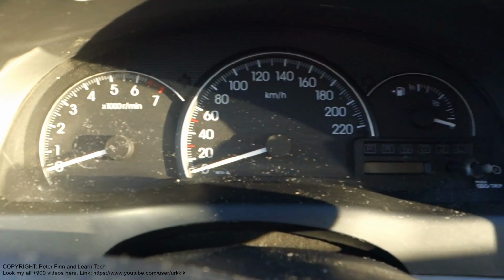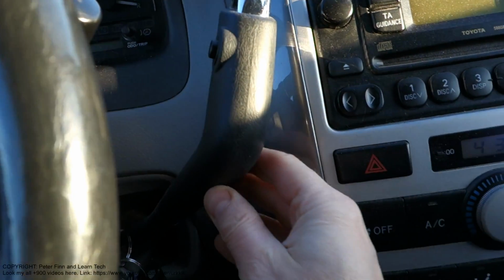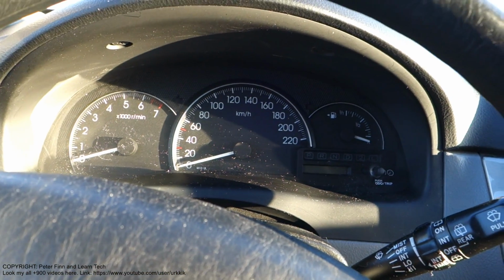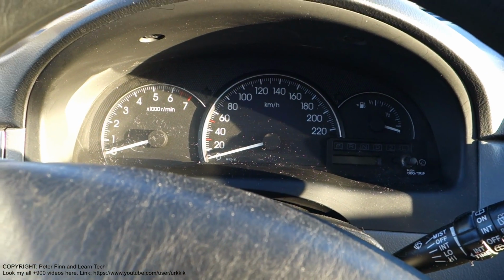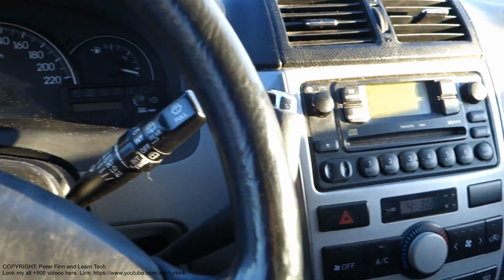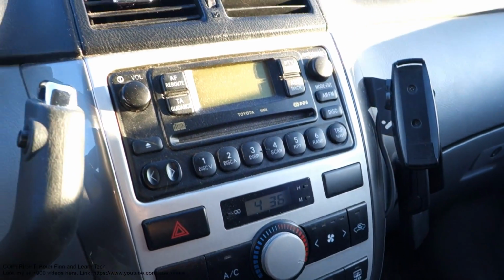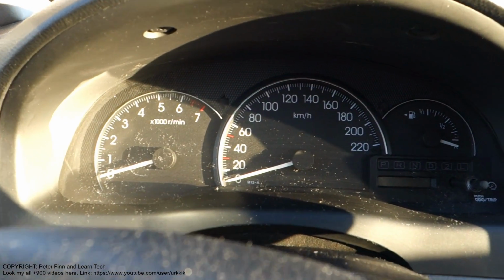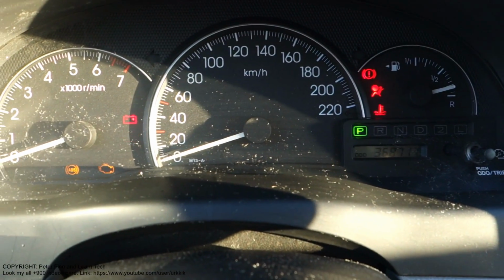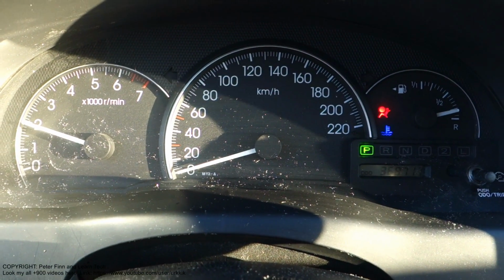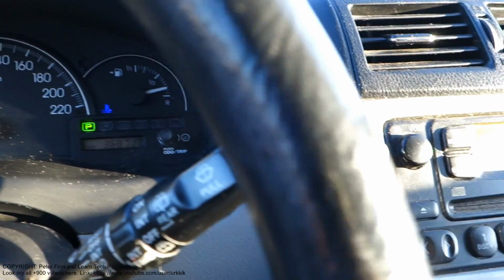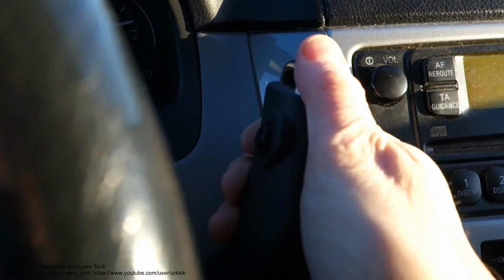Okay, the first test is with this automatic transmission stick. The first step is that if we hear a bad noise, then we can think there is some damage in my car's automatic transmission. For that first test I start my car, and now when the car is running we can do this first test.